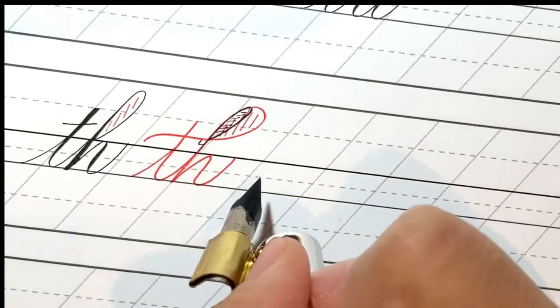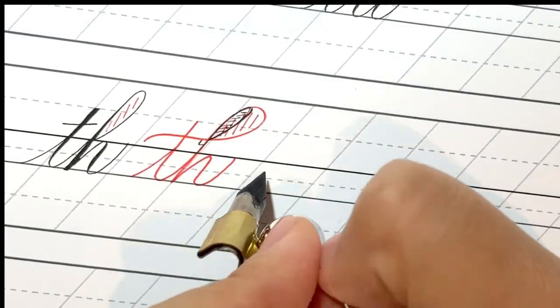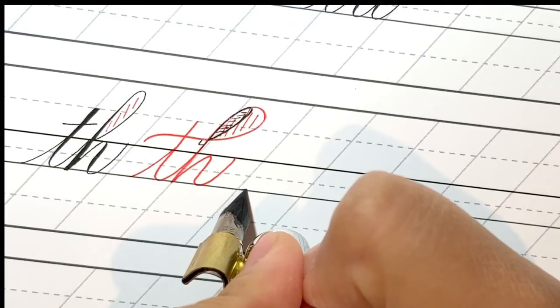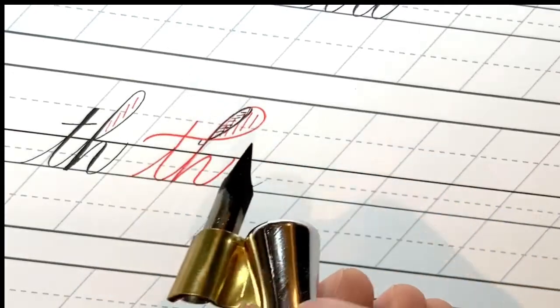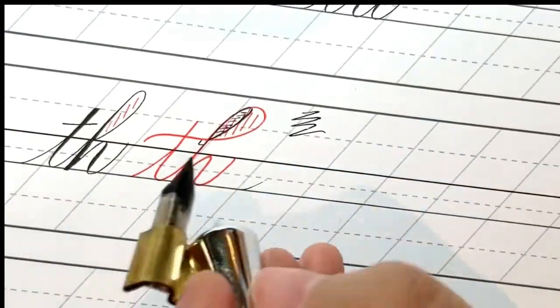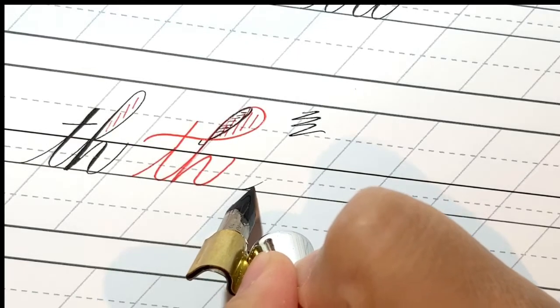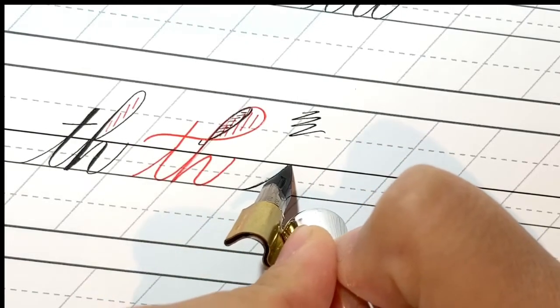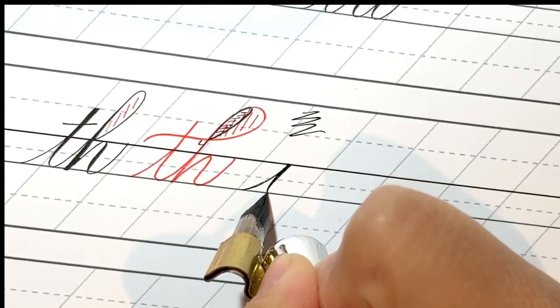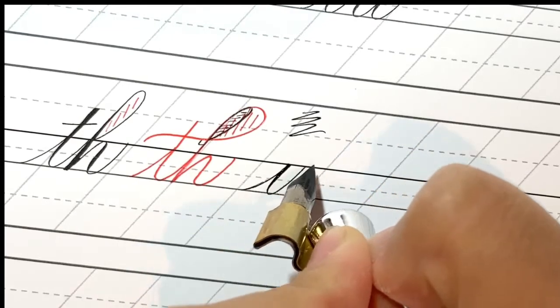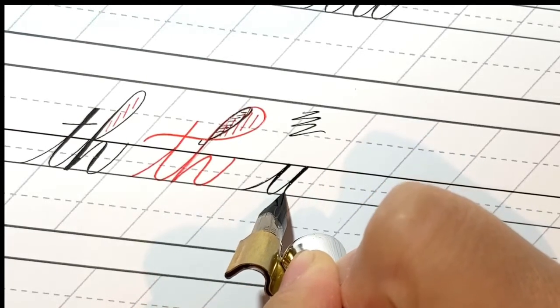Okay, moving on, the next question was the letter W to an I and a W to an R. Okay, so here's your entrance stroke. Entrance stroke. And you have your underturn, second underturn.